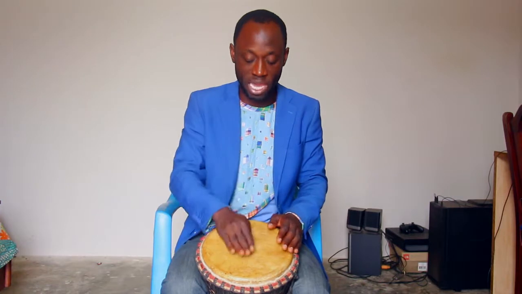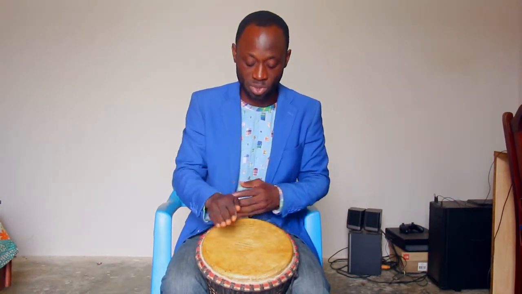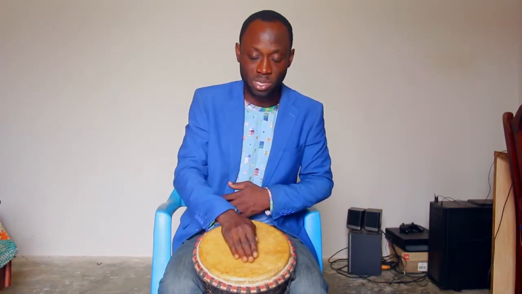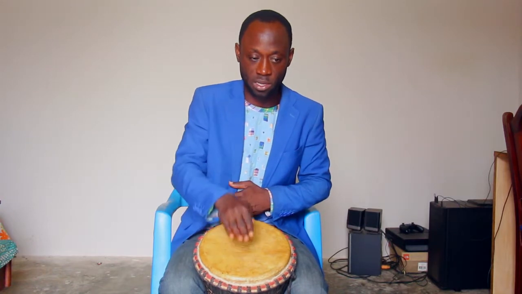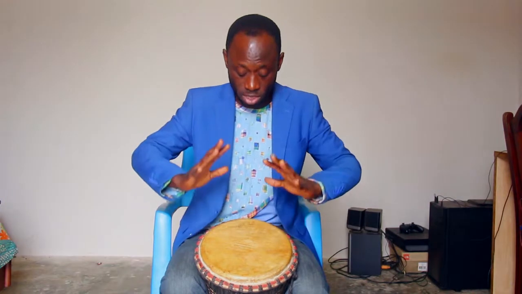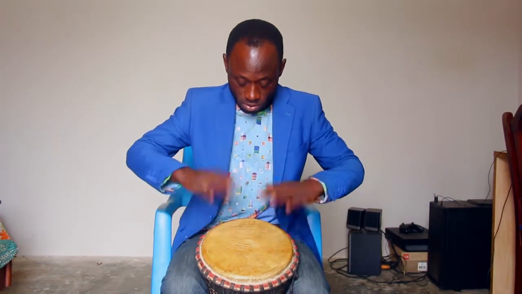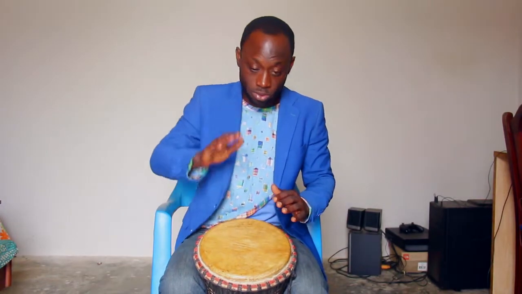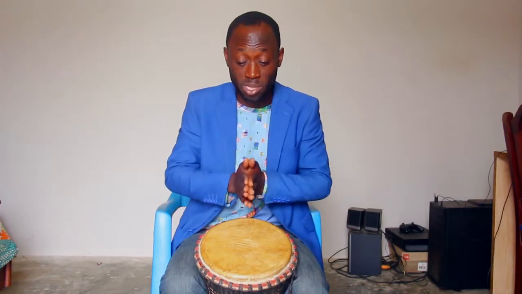So now you have the bass, the slap, and the tone. The quality of it is what we work on. So producing the best texture for the bass, and then a good texture for the slap, and then the tone. Because these are the most important beats that you need to navigate your way through the instrument.